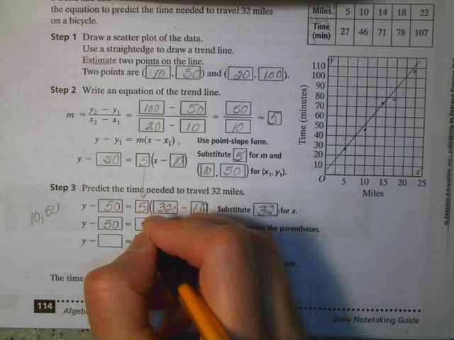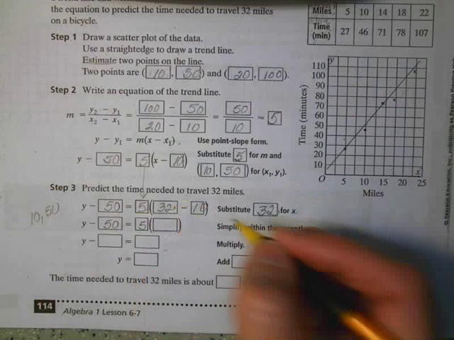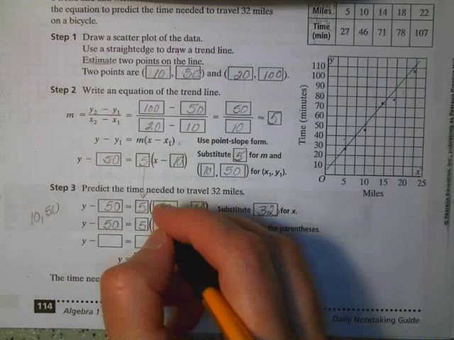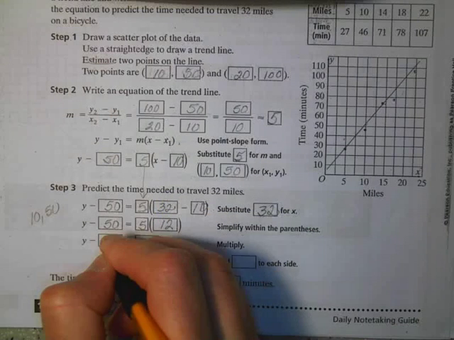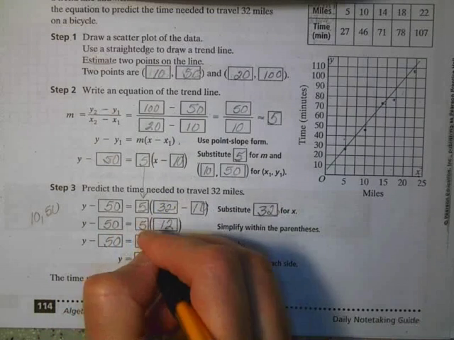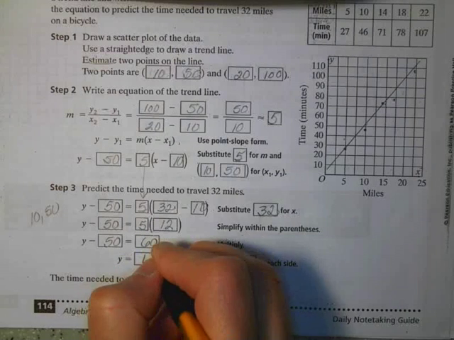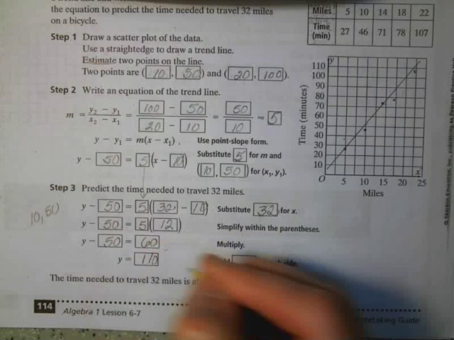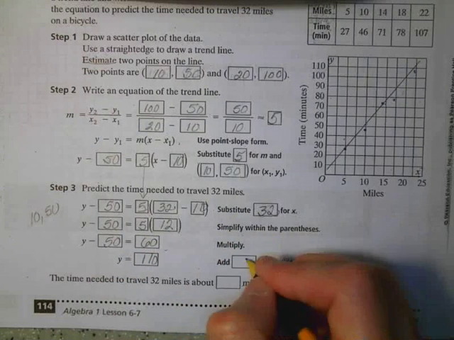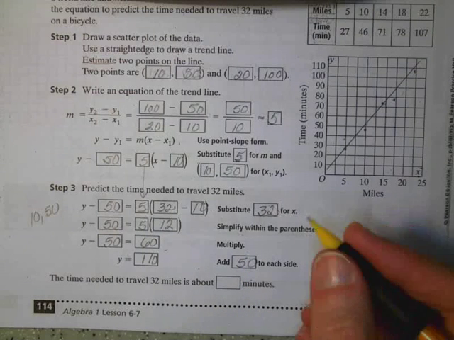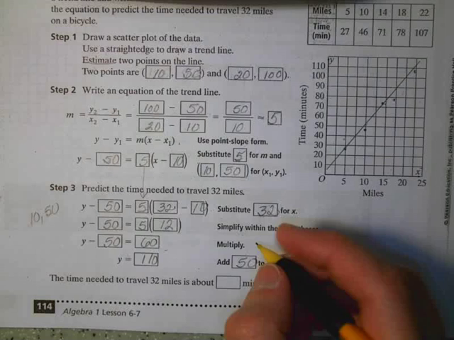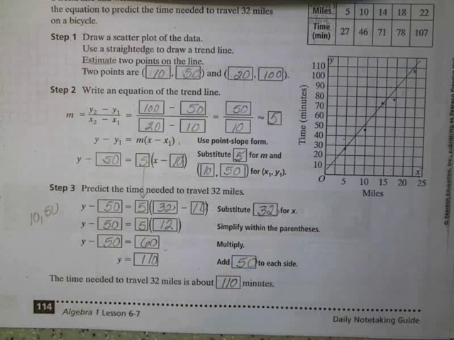So y minus 50 equals 5 times 32 minus 10. 32 minus 10 is 12. So y minus 50 equals 60. So I'm going to add 50 to each side, so y equals 110. So the time needed to travel 32 miles is about 110 minutes.